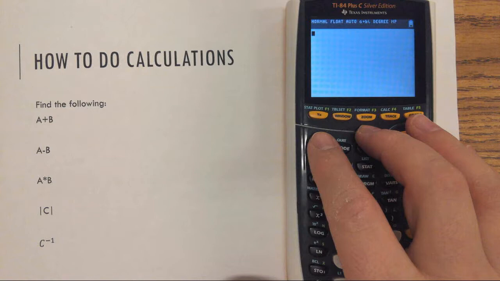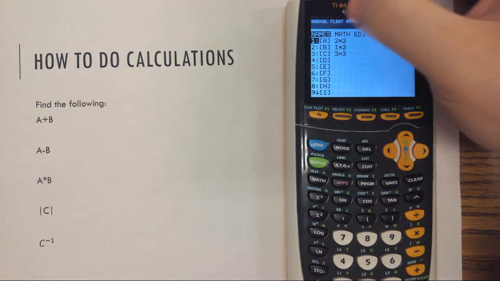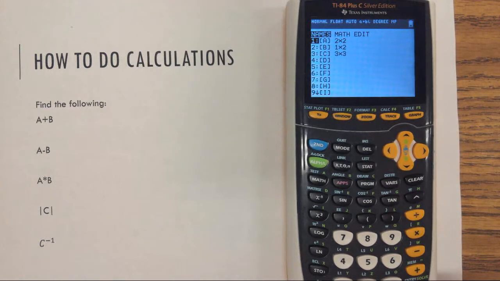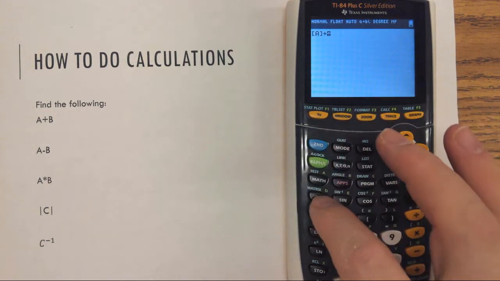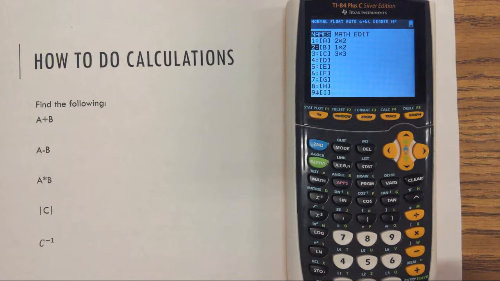So now I'm going to go into the matrix menu again, but instead of going over to edit, I've already got these entered in, so I'm going to do A, and just make sure I'm highlighted on A, hit enter, and then I'm just going to hit the plus sign, go back into my matrix menu, and then arrow down to B, and hit enter.